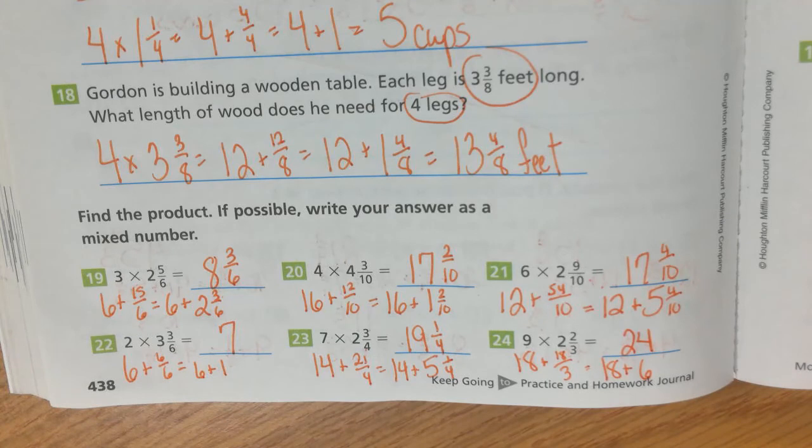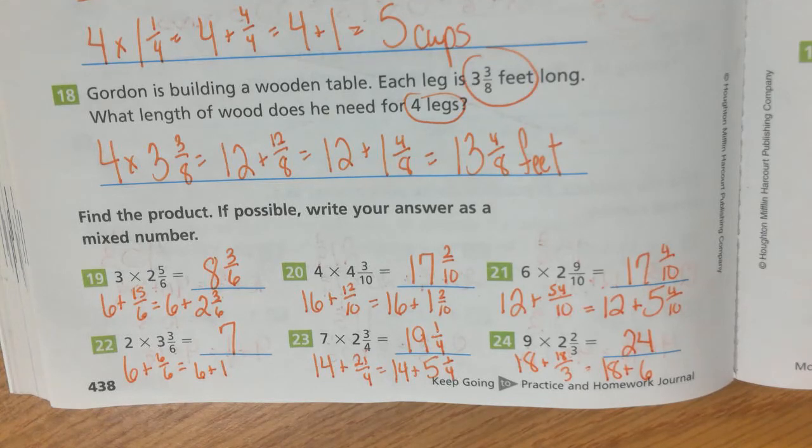Alrighty, so hopefully that wasn't too difficult. Hopefully you're able to do that fairly well. You're going to skip number 2, and you are going to skip number 11 for the independent work. So please complete that independent work. Skip number 2 and 11.